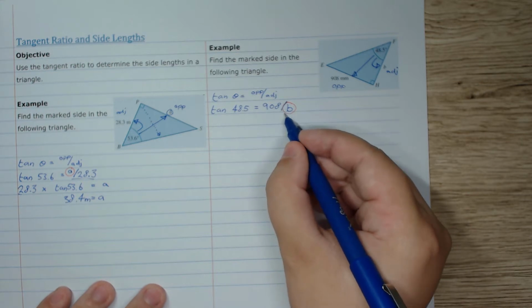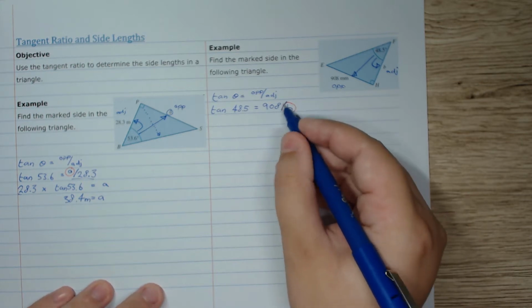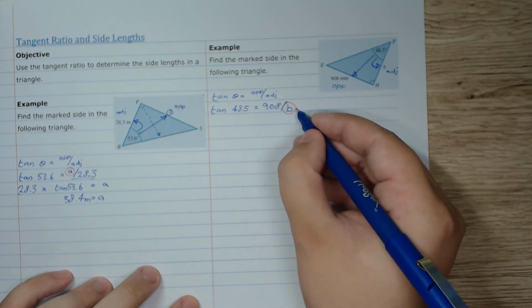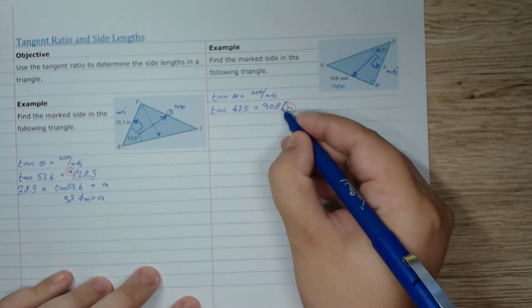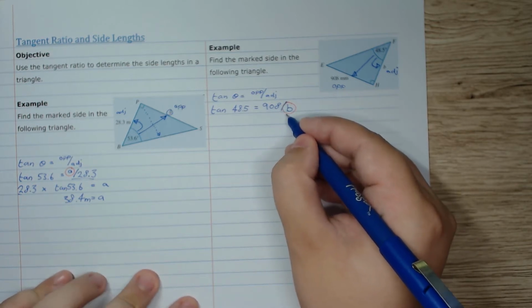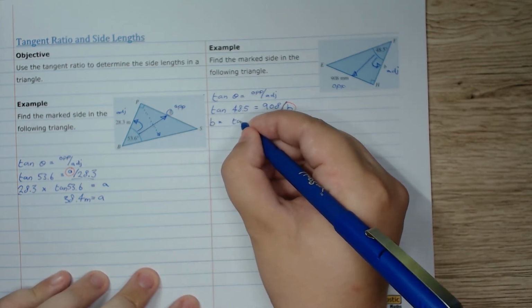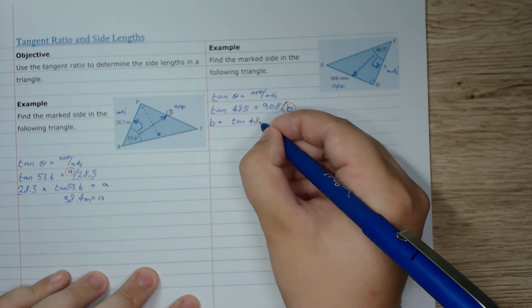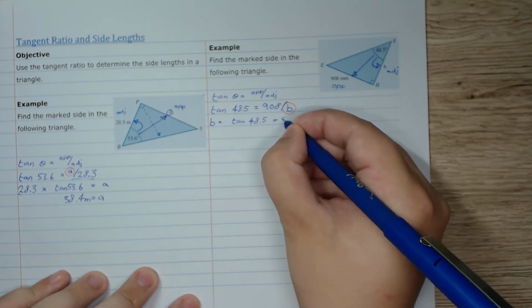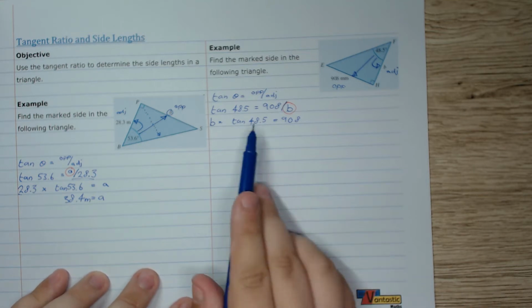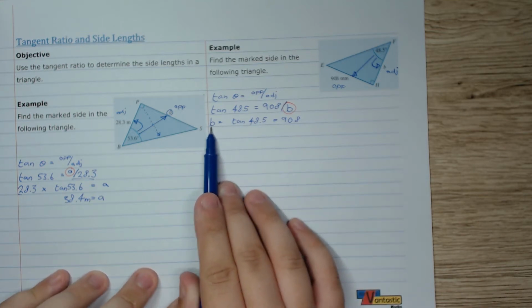So we can't deal with our unknown being in the denominator. So we're going to start by multiplying by b to get rid of this divide by b. So I'm going to have b times tan 48.5 equals 908. Now my unknown is in the numerator.